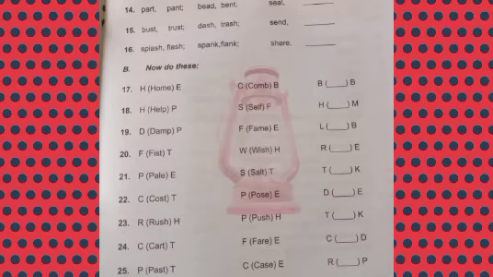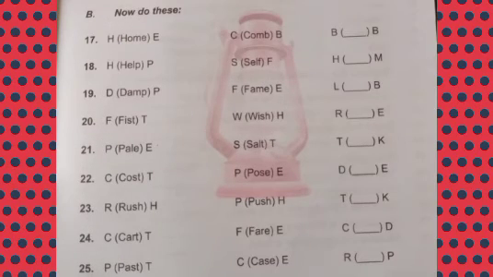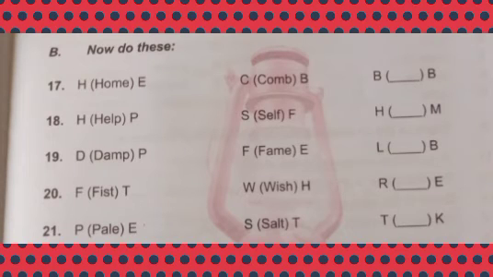Have you understood? Lastly, let's see another form of word pattern, still in our verbal reasoning notes. Are we together? Now do this. Number 17, we have home. H started the word, E ended the word. Is it clear? To get home. The next we have comb, still in number 17. C begins the word and B ended the word. So what would be the answer to the last question in number 17?